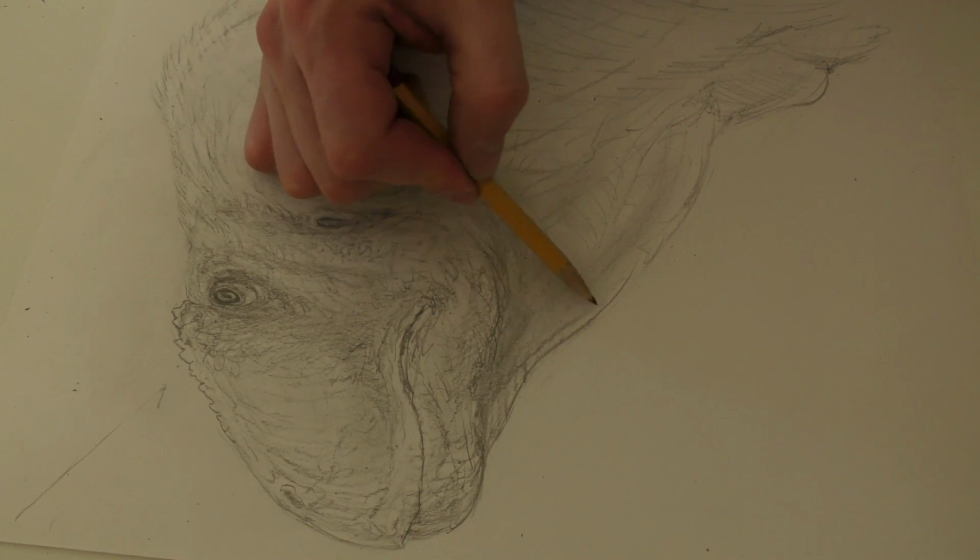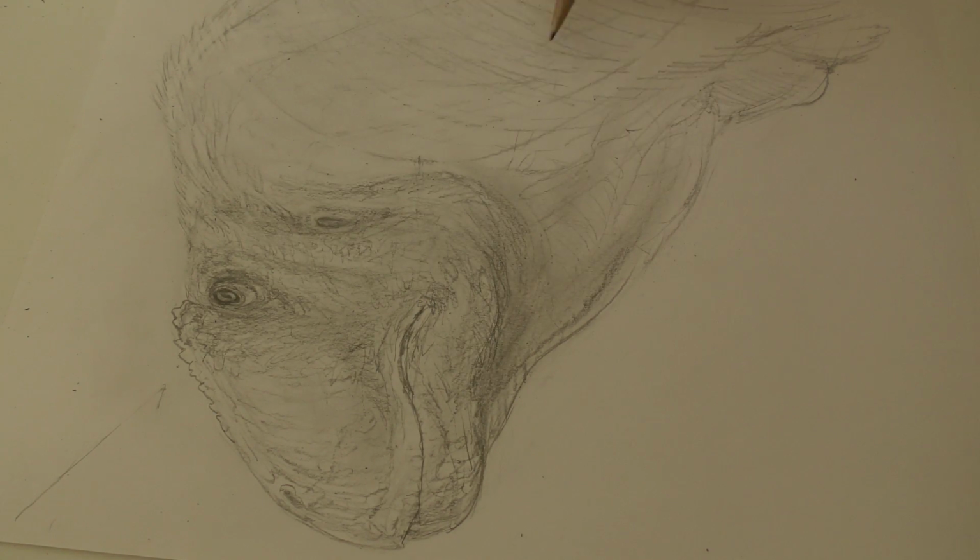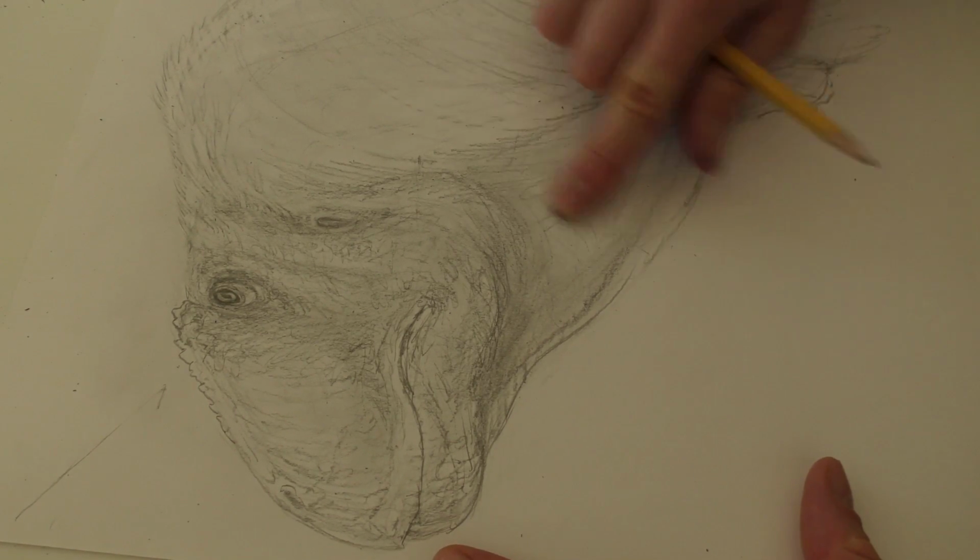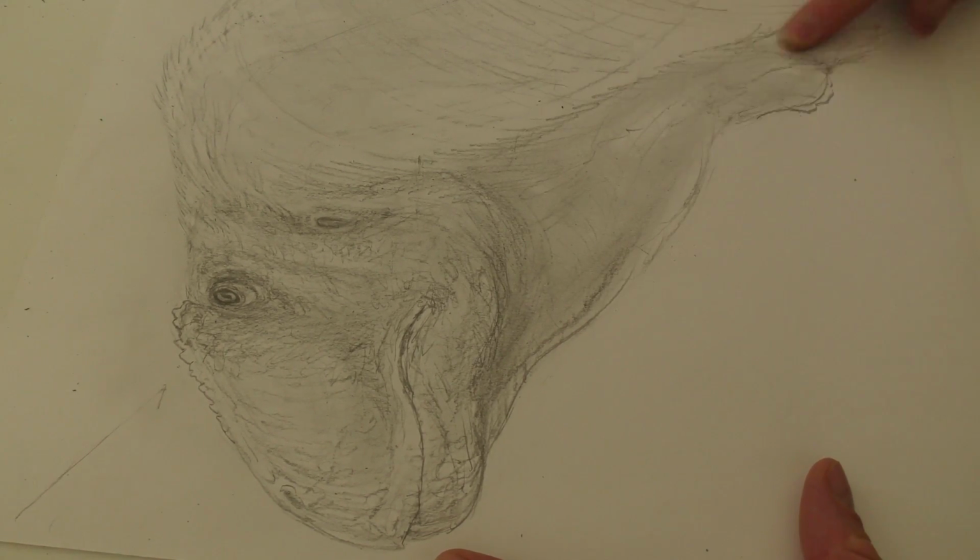Something I often do, and we'll probably do with this one, once I've got my basic architecture laid out like this, I've got my curvature, I'm starting to get a sense of the form taking shape, is go in and use my finger to define large scale shaded areas.